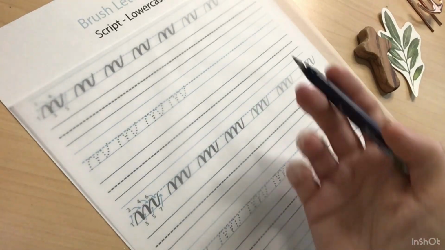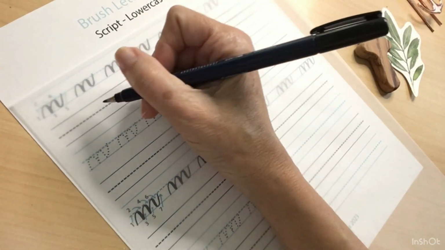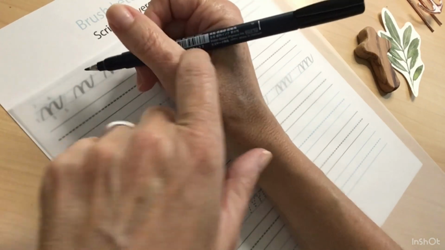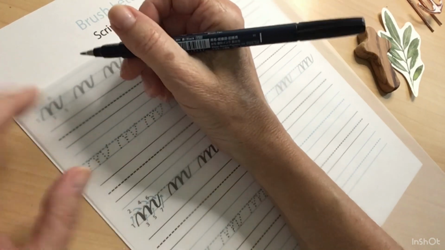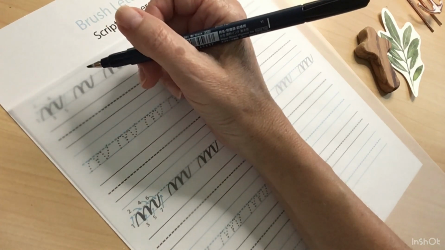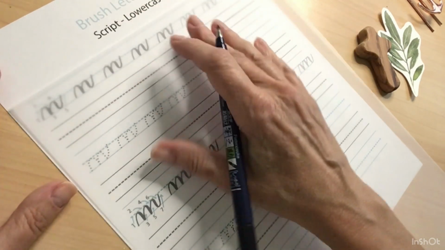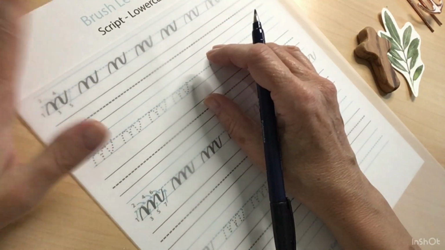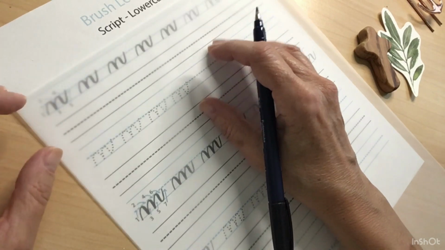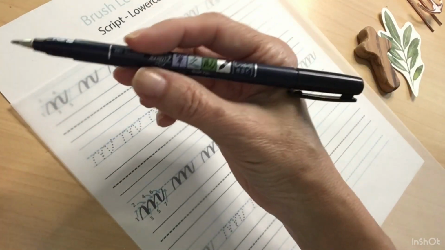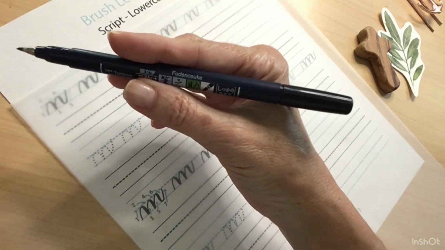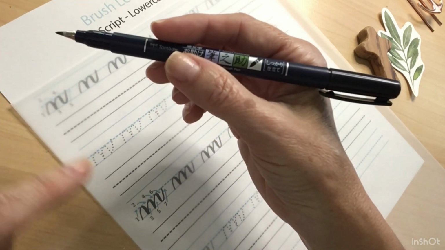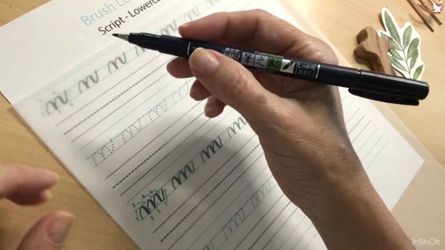So just as a refresher, you're going to want to hold the pen as comfortably as you can in your hand. I like to have it rest right in here, and I usually have a death grip, which I don't recommend. So try and stay as relaxed as you can. You'll need the worksheet and some tracing paper, and I'm using the Fudenosuke hard tip brush pen. And there is a soft tip, which if you're just starting out, I don't recommend.